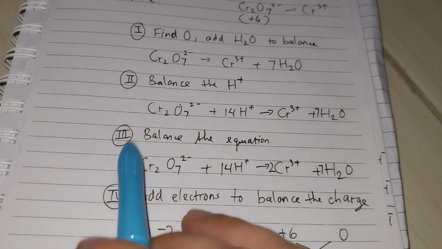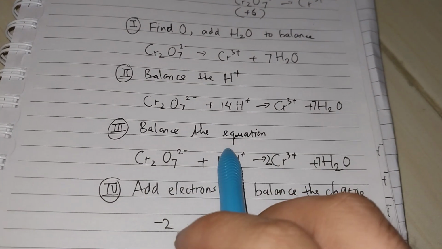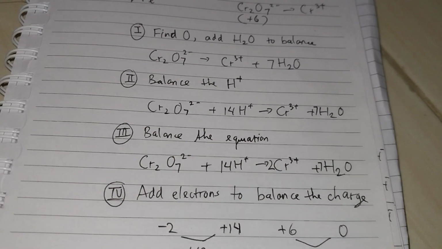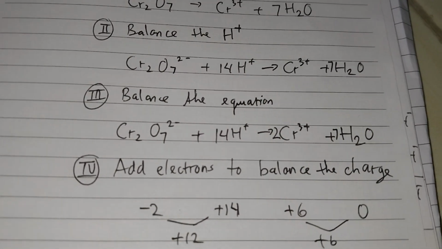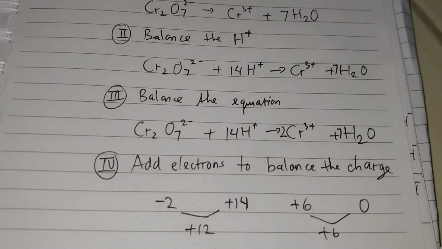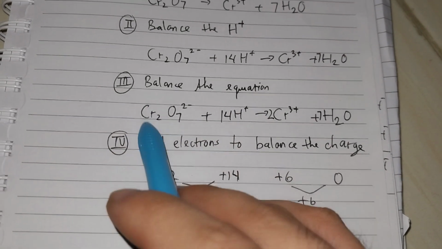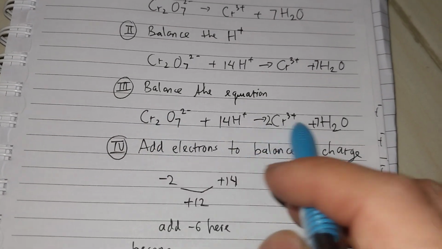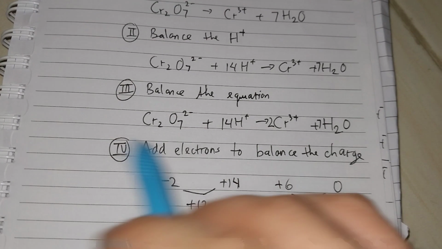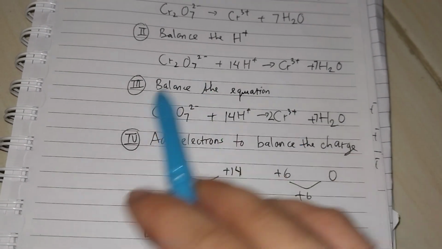And then the third step is to balance the equation. By this I mean the number of atoms. The only thing we need to add here is the times 2 for the Cr3 plus, because there are 2 Crs here, and the rest are the same already. The H, the O, everything is okay. The atoms are balanced.